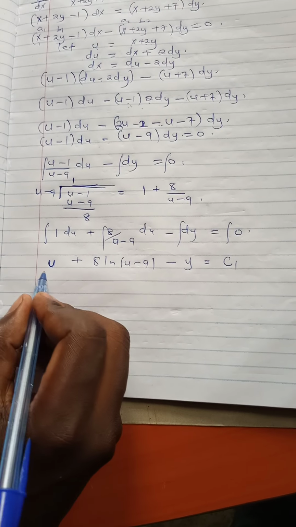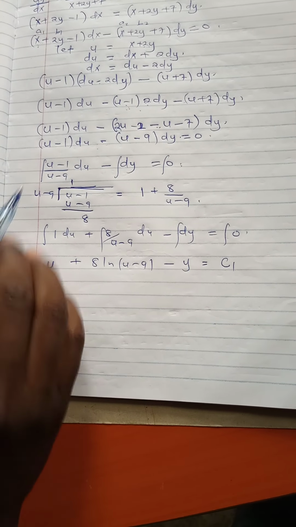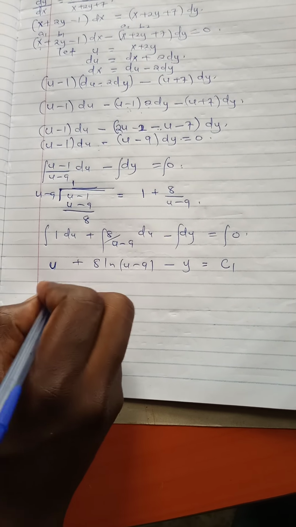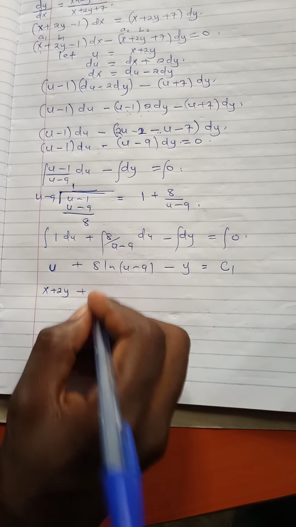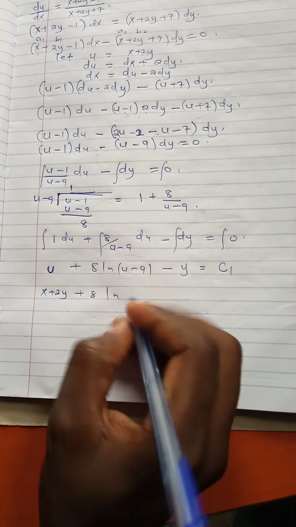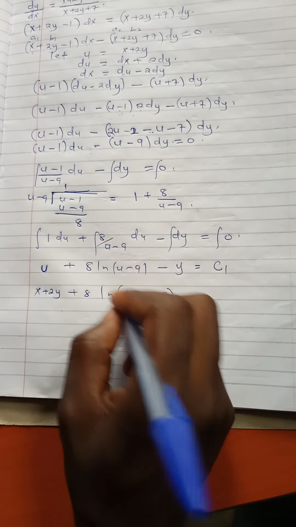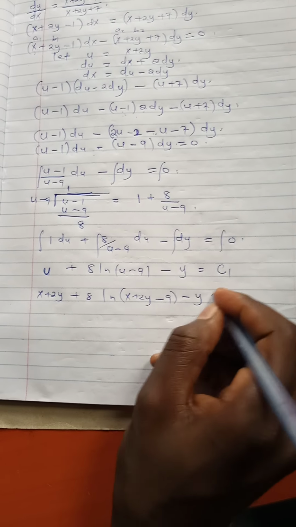But remember, our u we equated to be x plus 2y, so it is just the same as x plus 2y plus 8 ln of x plus 2y minus 9, and that one I'll put in brackets, minus y equals c1.